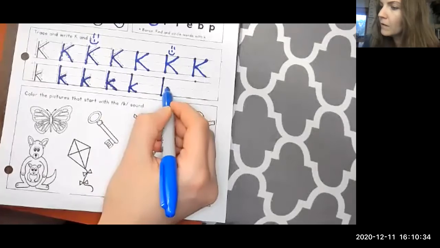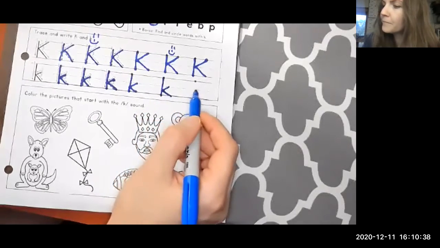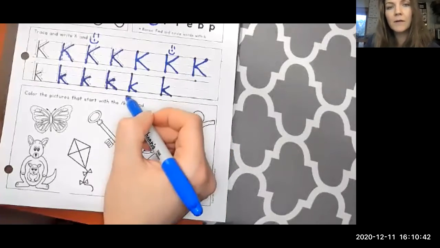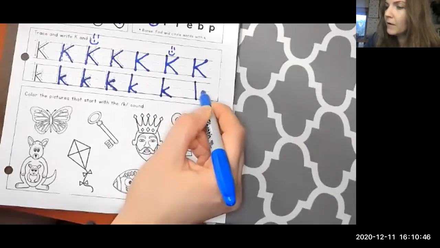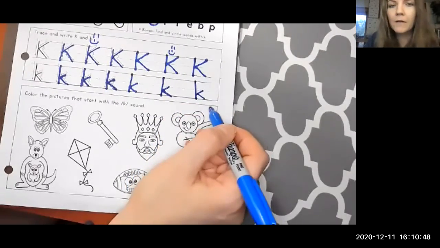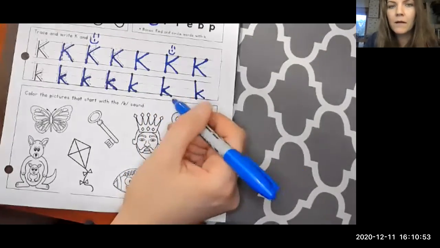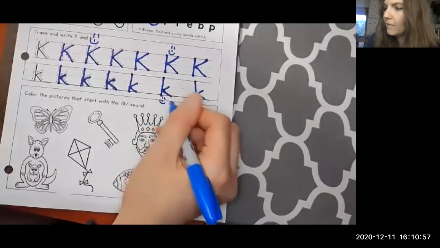Straight down. It's always a good opportunity to stop and look at your work. Erase and retry if you have to, or cross out and retry if you have to, right? That's the fun part. Oh, that one was a little off, huh? I'm gonna look and see which one was my favorite. I think the middle one again, like the top one up here. I'm gonna say that was my favorite.